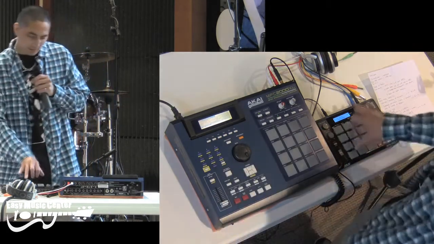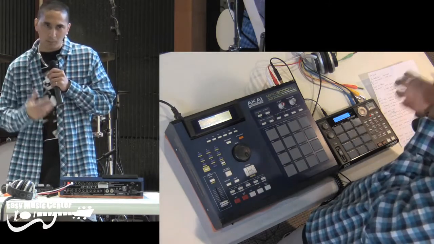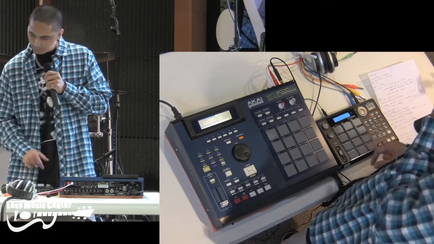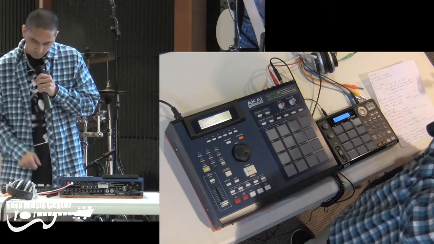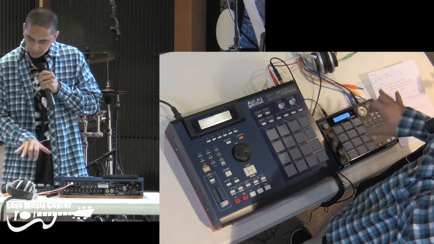But this is just an example of what you can do. You can do it different ways. It all depends on how you want to arrange and program your sound. I'm going to showcase a beat that I made on the MPC 500, and then I'm going to explain the anatomy of that beat.